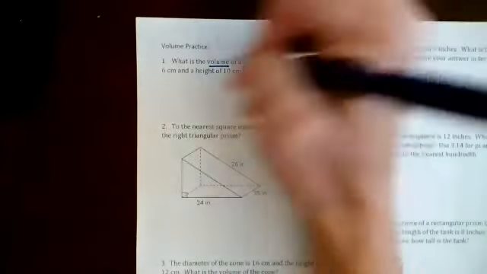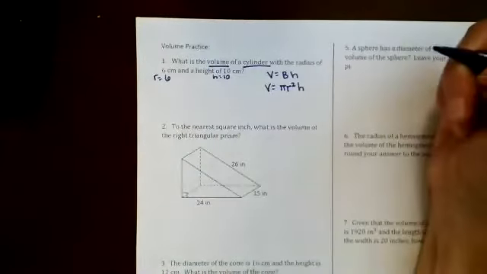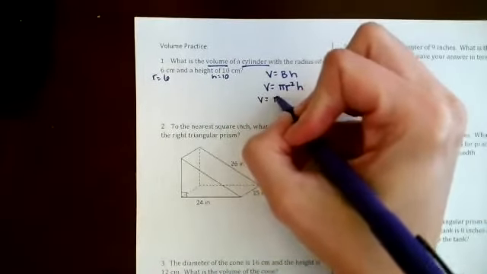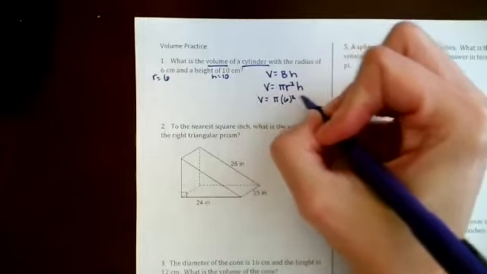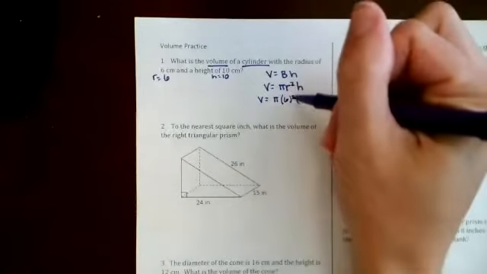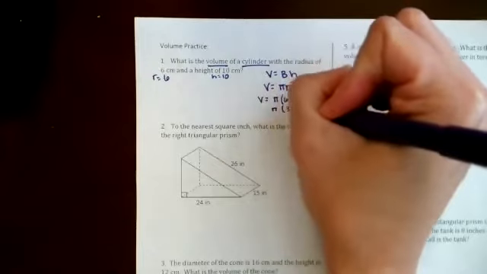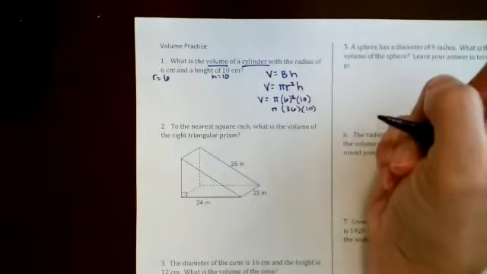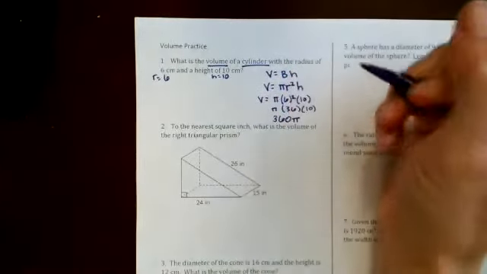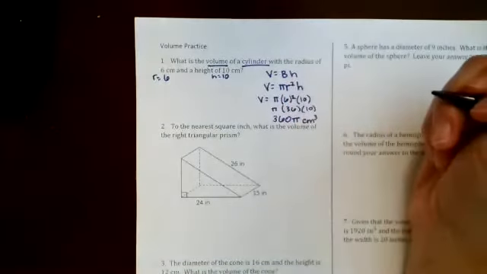We have a radius of 6. So we have r is equal to 6 and a height of 10. So h is 10. So if I plug this in, volume equals pi times 6 squared times 10. If I follow order of operations, I'm going to take care of my exponents first. So I'll have pi times 36 times 10. And then I would multiply together. So I would have 360 pi. And I'm in centimeters, so I would put centimeters cubed at the end of that.